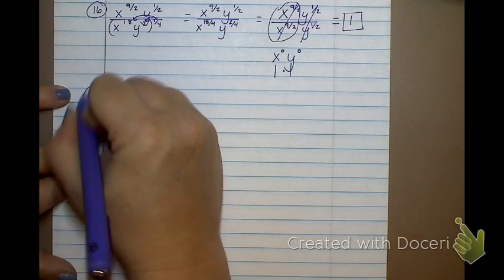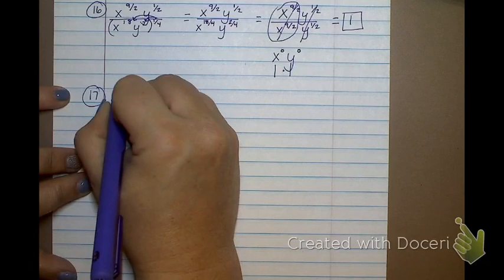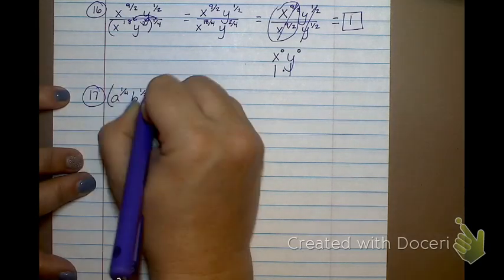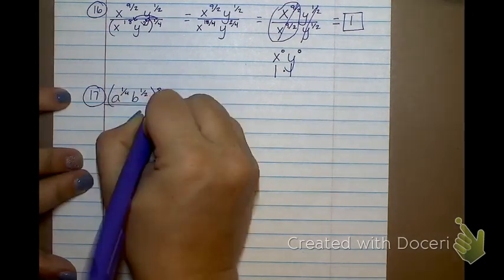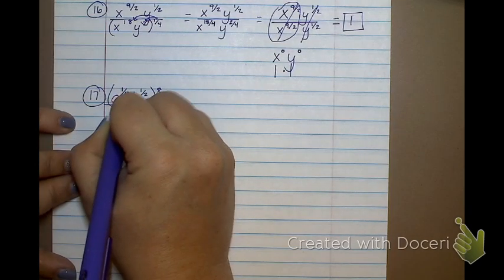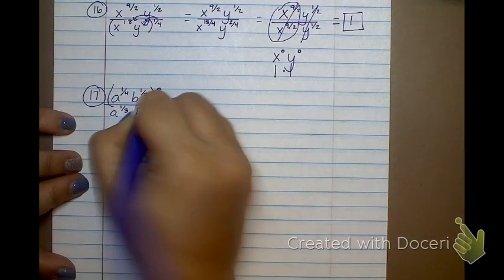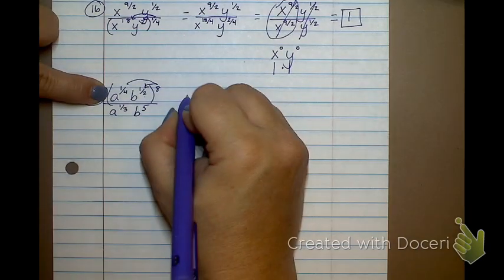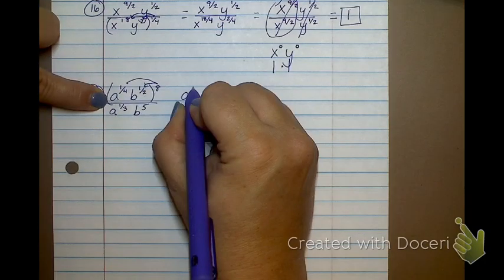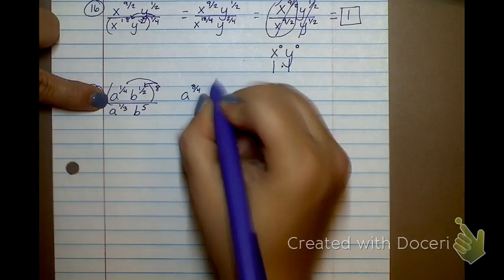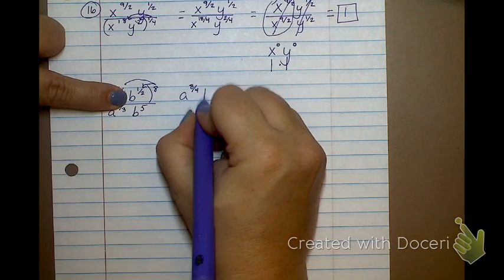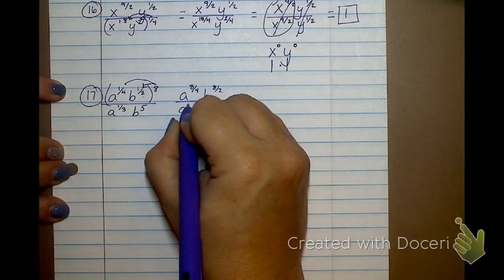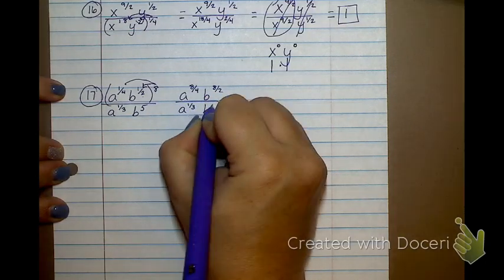All right, last one I want to do for you. A to the 1/4, b to the 1/2. If the bell rings, I am going to finish the problem, so if you'd like to see it, at least just stay listening. Third, b to the 5th. All right, I'm going to distribute this exponent on the top. There it is. So 1/4 times 8 would be 8/4. 8 times 1/2 would be 8/2. On the bottom, a to the 1/3 and b to the 5th.